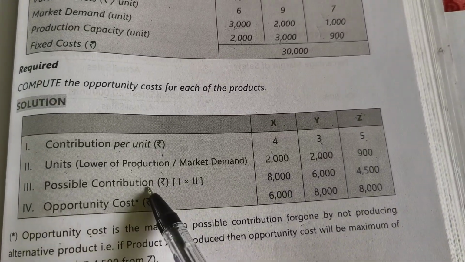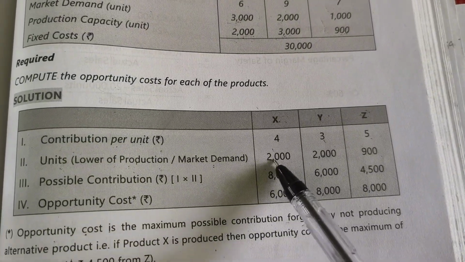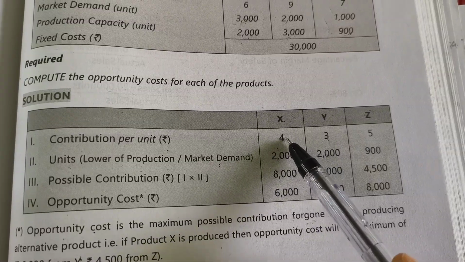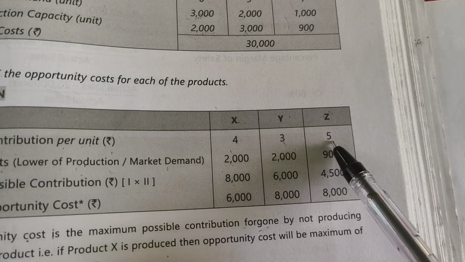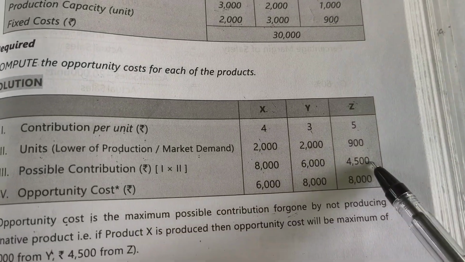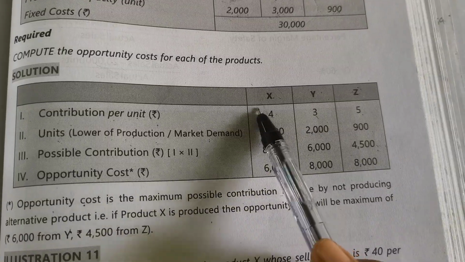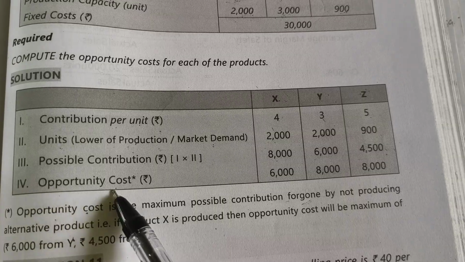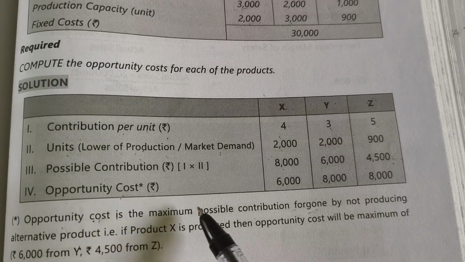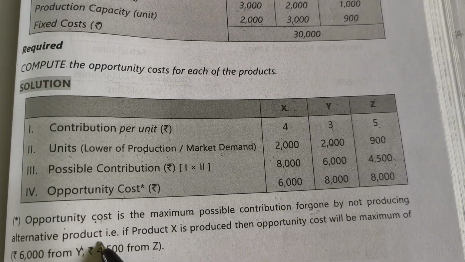Now we have to find the total contribution. We have contribution per unit and number of units produced. So multiply both these. 4 into 2000, 8000. 3 into 2000, 6000, and 5 into 900, 4500. We get the contributions for all the products. Now we have to find the opportunity cost. I have already said that opportunity cost is the maximum possible contribution foregone by not producing the alternate product.